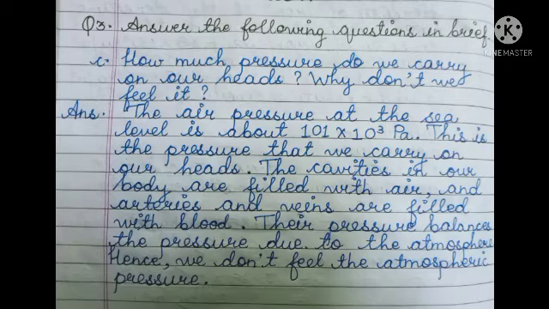The cavities in our body are filled with air and arteries and veins are filled with blood. Their pressure balances the pressure due to the atmosphere. Hence, we don't feel the atmospheric pressure.